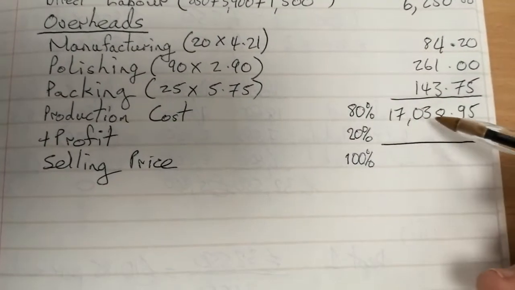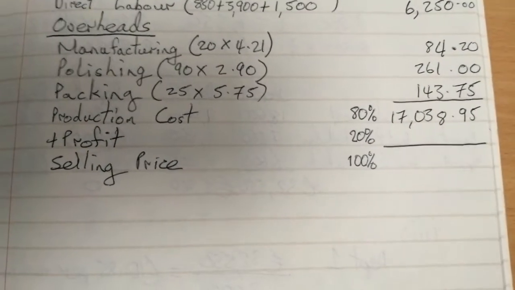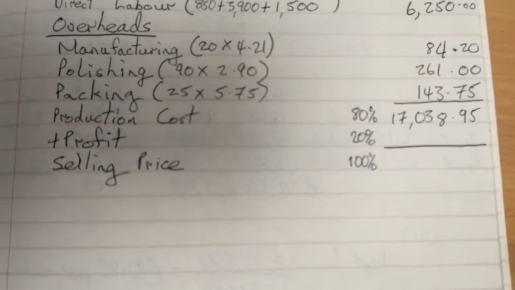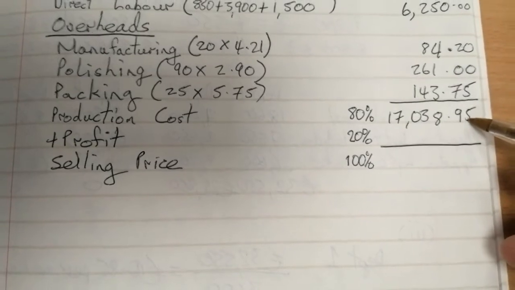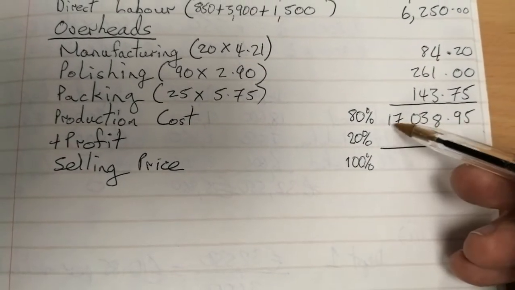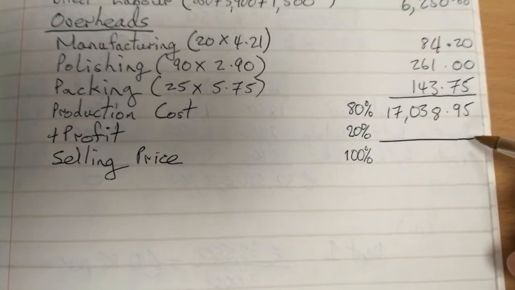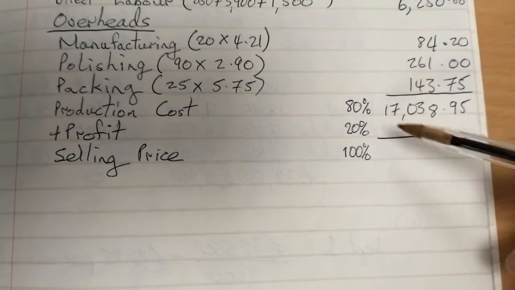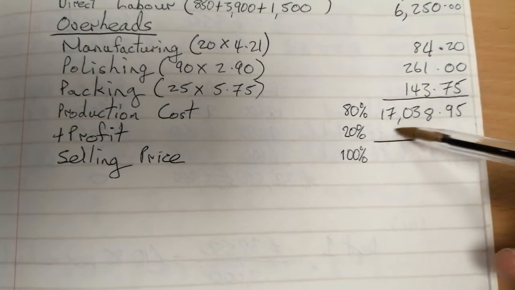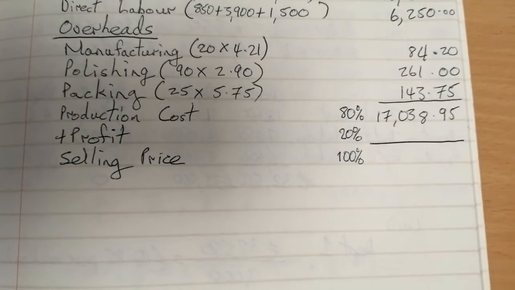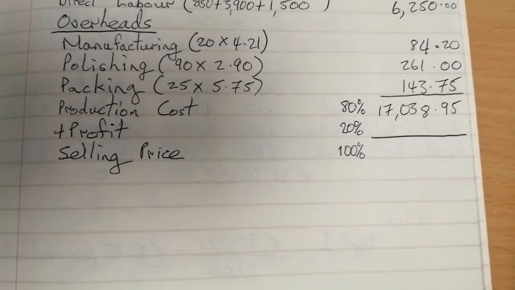So the next thing is, if this is 80% and we want to know what 20% or 100% is, there are different mathematical methods to get to the answer there. One of them might be divide this by 80 and then multiply your answer by 20, because if you divide by 80 you get 1%, multiply by 20 to give you 20%. That's probably the most straightforward, I would say. You could also look at it, well, 20% is a quarter of 80%, so you could just divide this by 4 and it'll give you this amount here. So whichever way you do it is fine, whichever mathematical method that you're most comfortable with is fine.